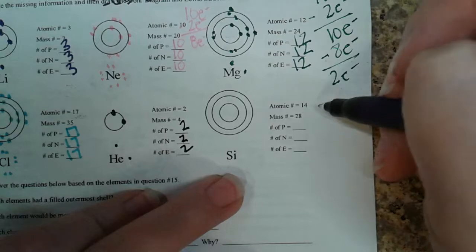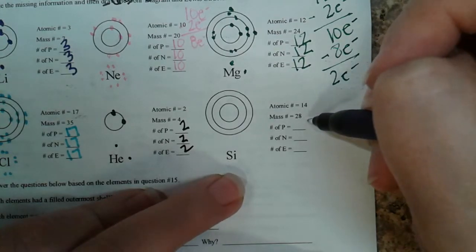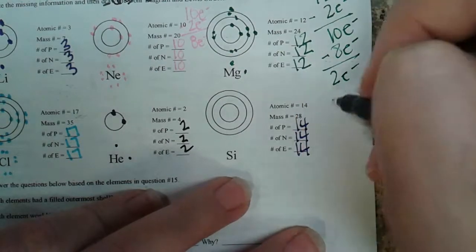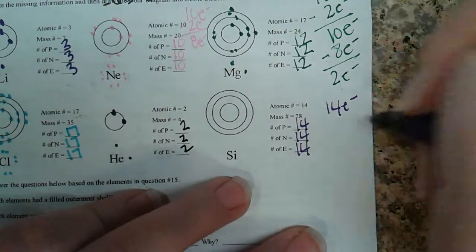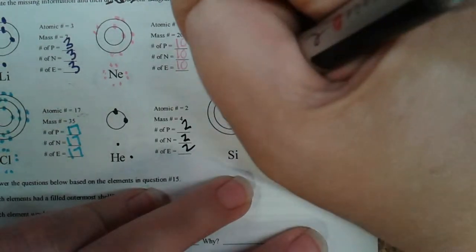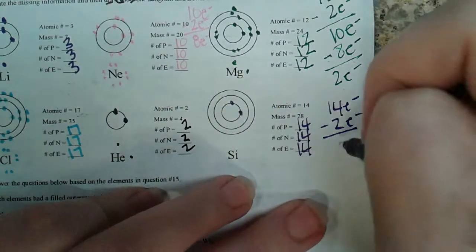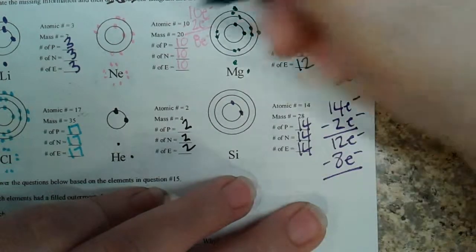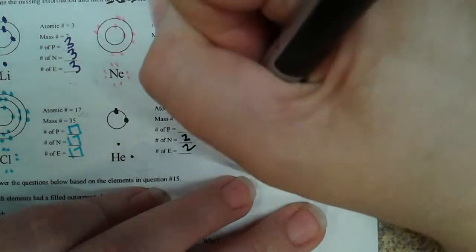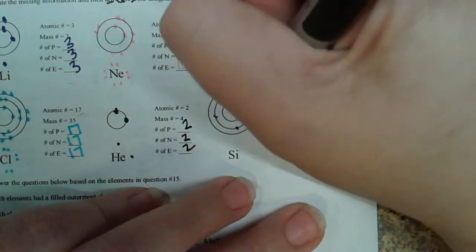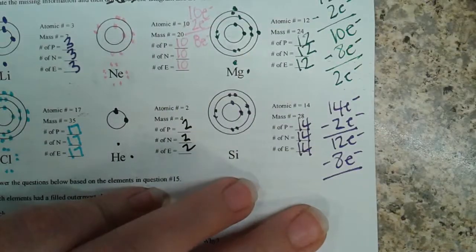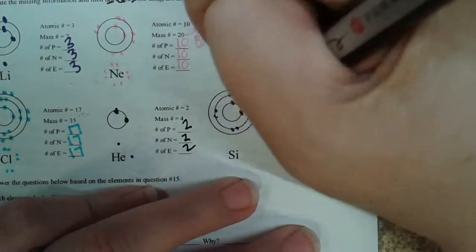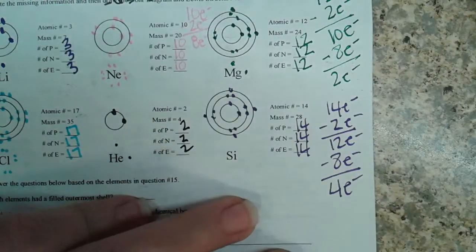Finally, here's Si, has an atomic number of 14, a mass number of 28, therefore has 14 protons, 14 neutrons, 14 electrons. Here's my math. I can spend 2 in the first shell. After I spend my 2, I have 12 electrons or $12 left. I can spend 8 electrons in the next shell. There's 4 and 8. I now have 4 electrons left. Put those on my valence.